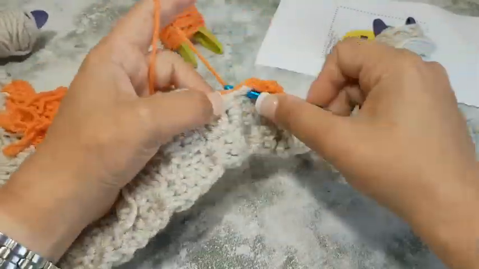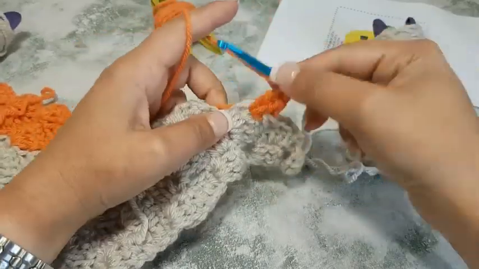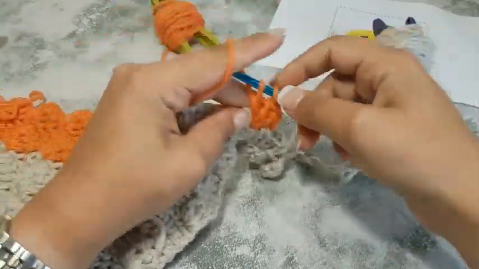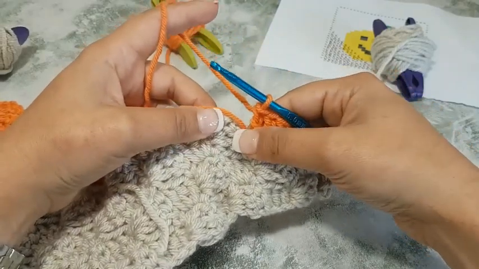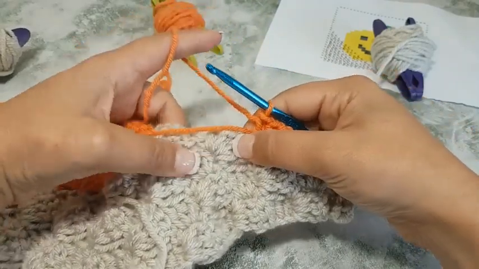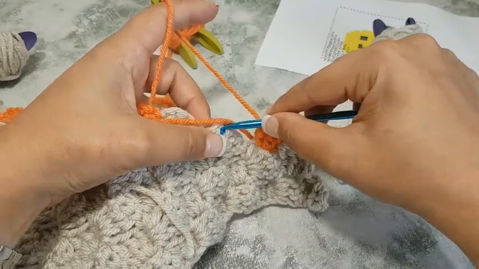Okay, so there you are. You're crocheting over the yarn, and now when it's time to join the yarn, do it as usual.